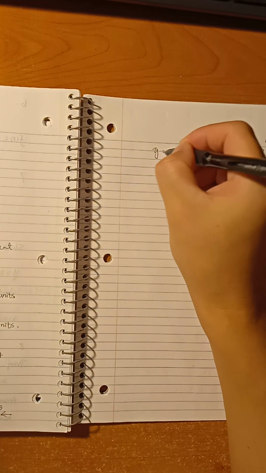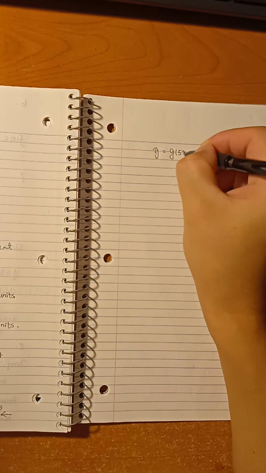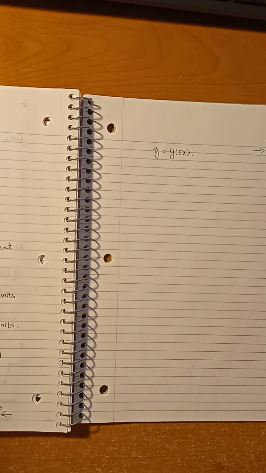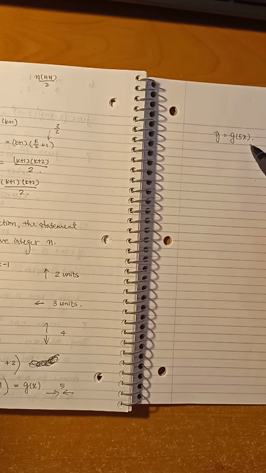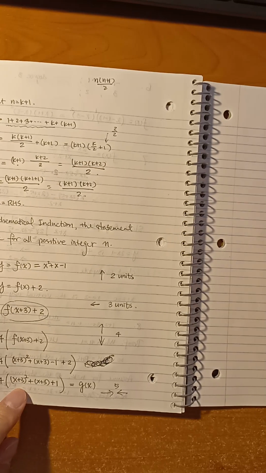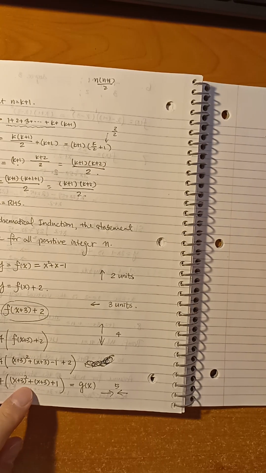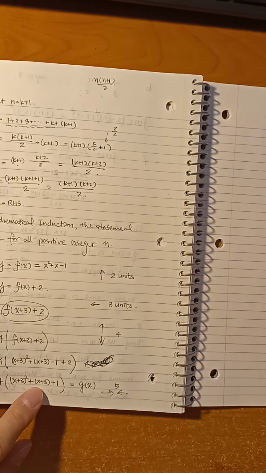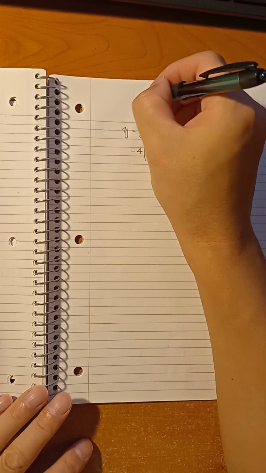So it's y equals g of 5x. You always handle x as horizontal. Whenever you have x, you're going to write 5x. So it becomes 4 times big parentheses, (5x plus 3) squared plus (5x plus 3) plus 1. Let me copy it here. g(x) is this.